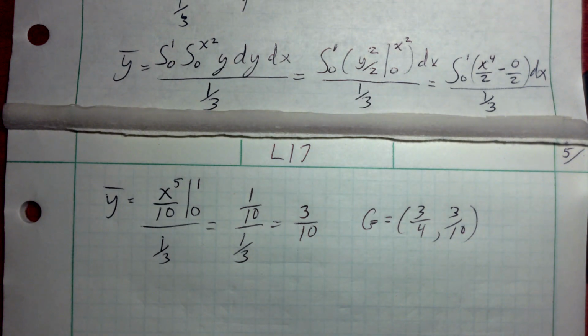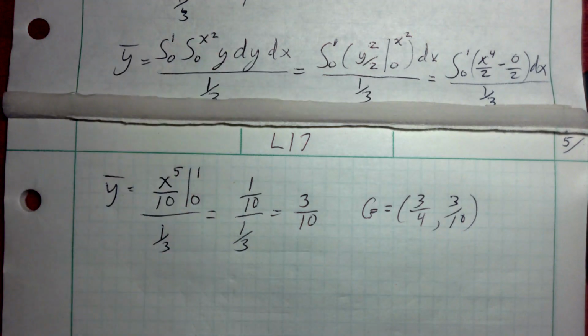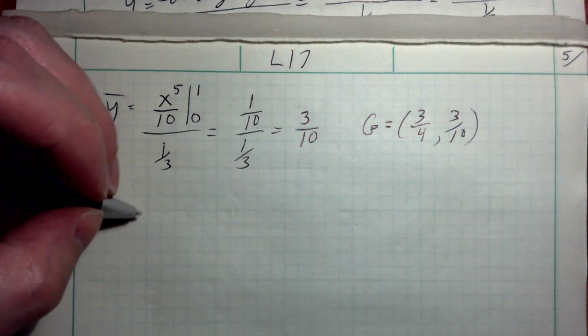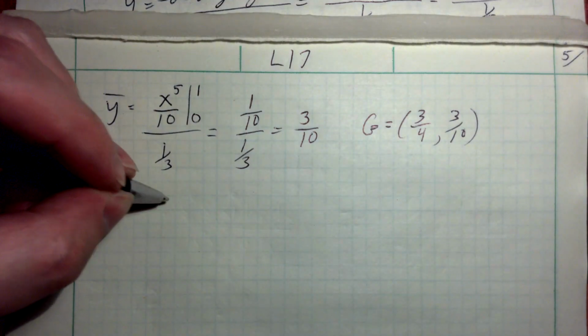I can go ahead and let's mention here. I'm going to pause and grab my book real quick. All right. So for common functions, so you don't have to do the calculus every time.